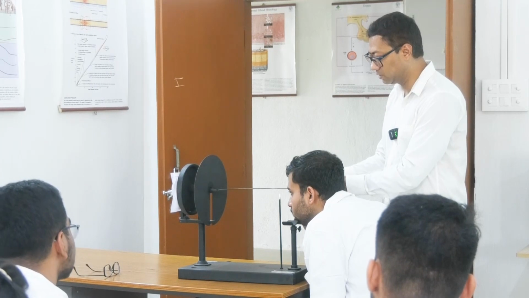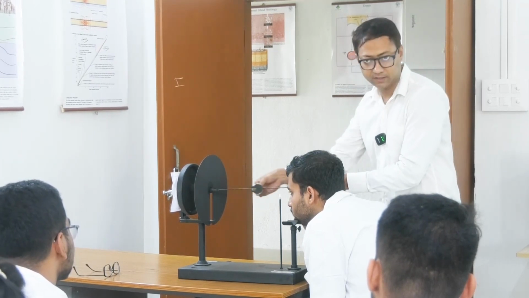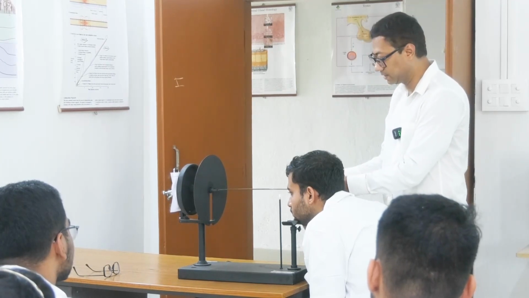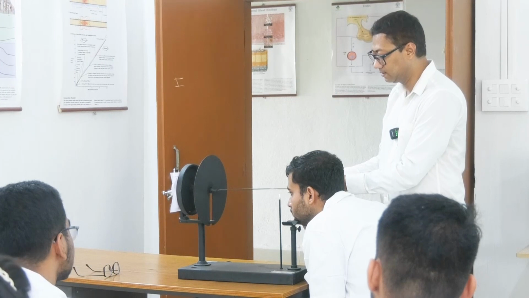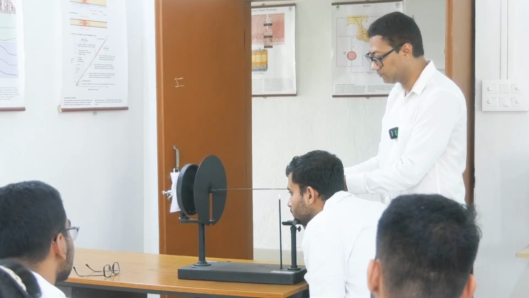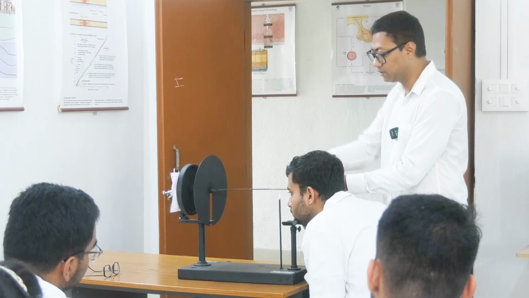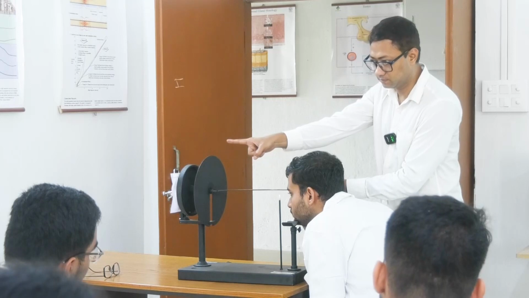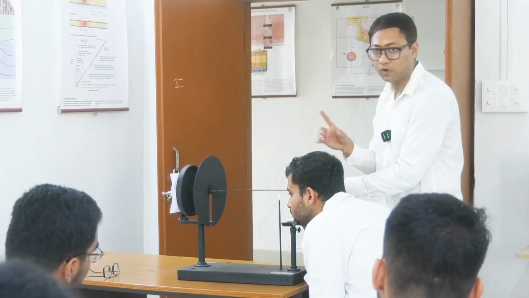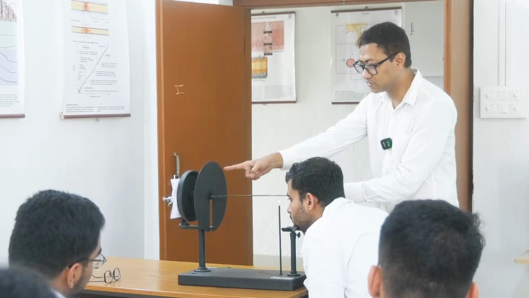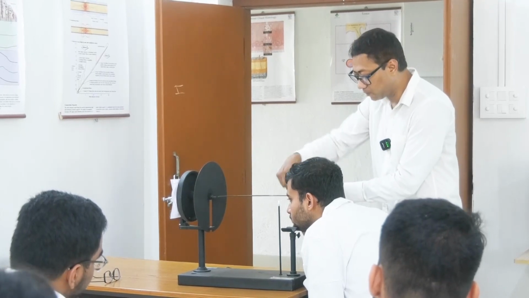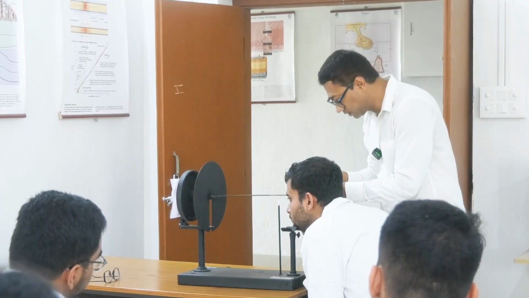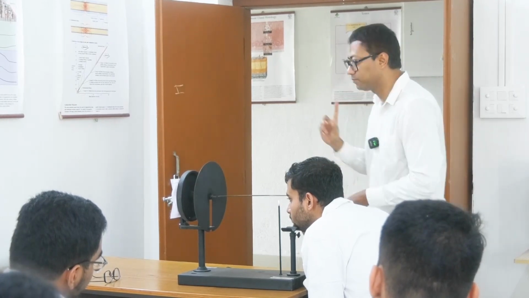I am moving this yellow object gradually in this direction, right? Say for example, now I am at 110 degrees, 100 degrees, 90 degrees. At 90 degrees, he is just able to see the yellow object, although he is looking forward. He is not allowed to turn his head or his eyes. He is looking straight. But whenever this yellow object comes into his field of vision, he will raise his hand. So it is 90 degrees and he is just able to see.